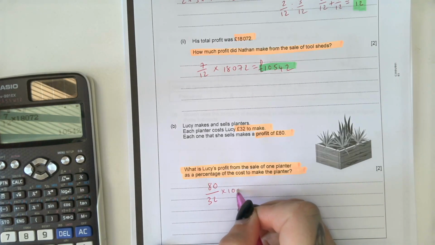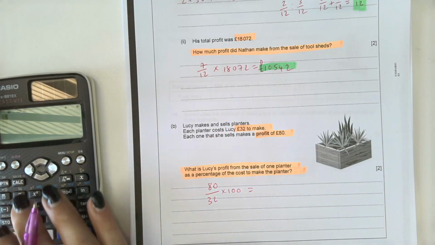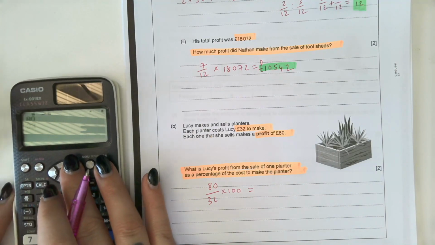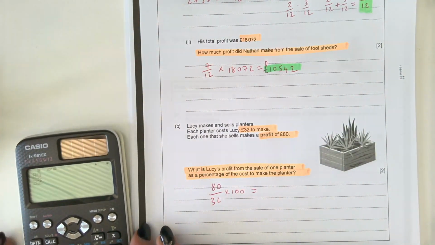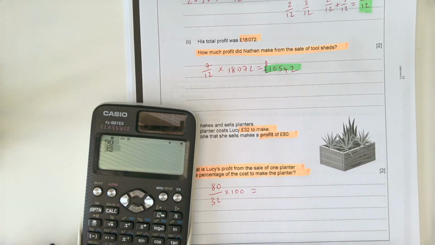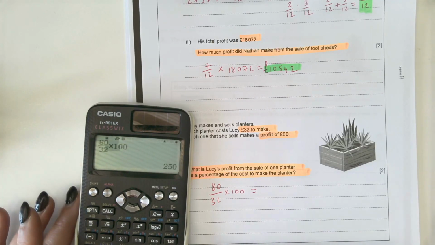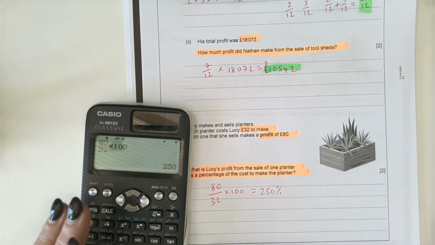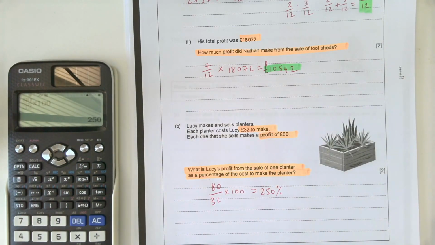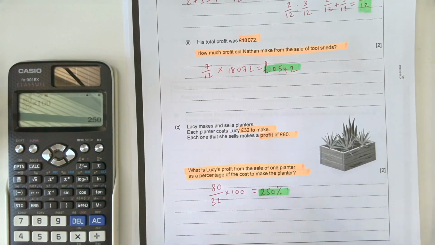percentage, so we're going to multiply this by 100. So 80 divided by 32. Remembering to arrow off your fraction. I'm just trying to make it so you can see my calculator. It's not very bright. Arrow off the fraction and then multiply by 100 to turn that fraction into a percentage. So that's 250%. It's okay that it's 250%. We can have percentages that are bigger than 100.